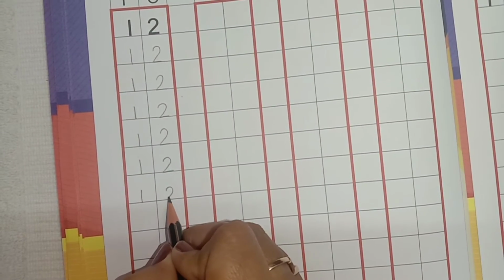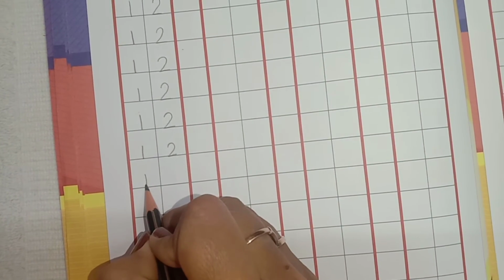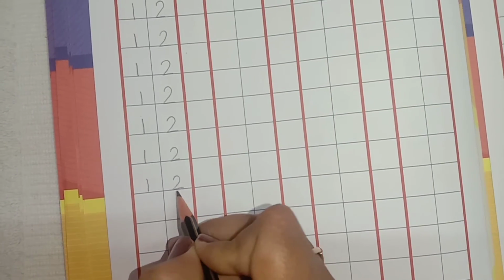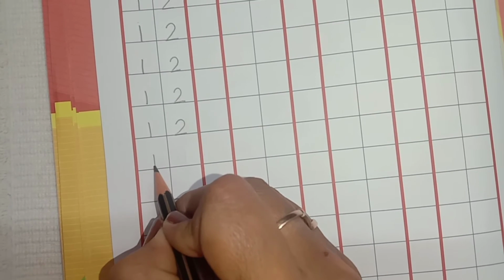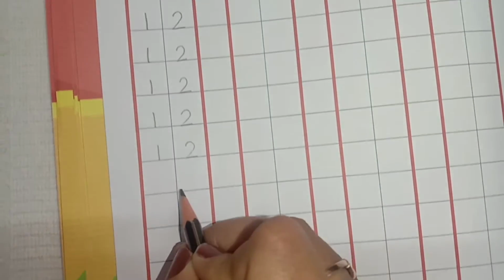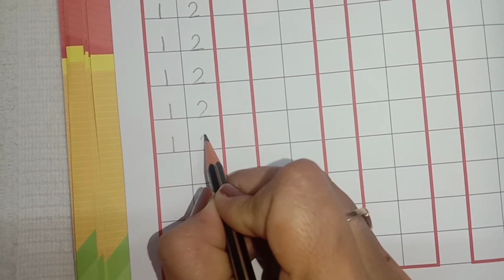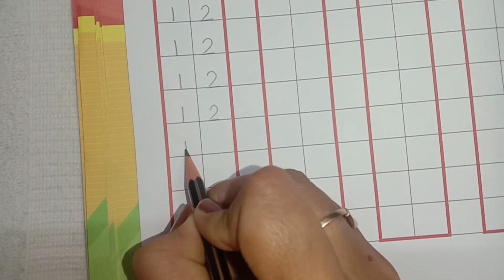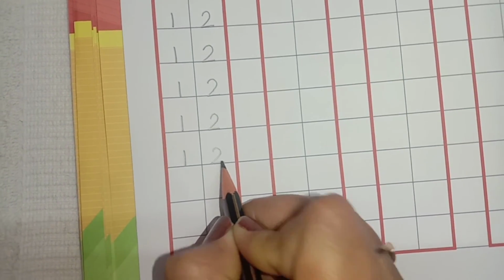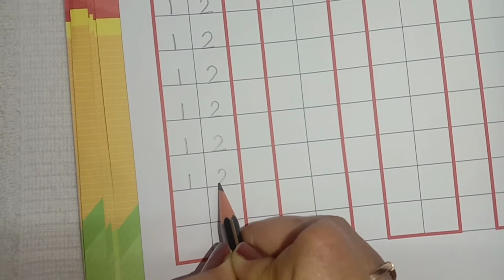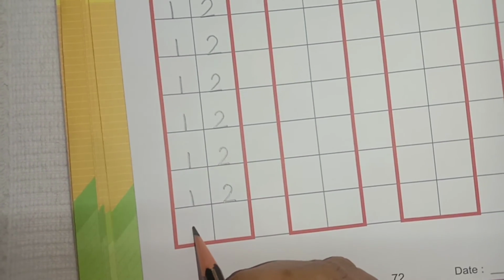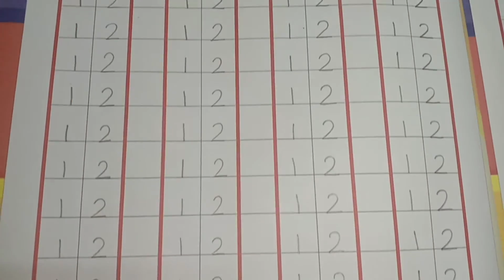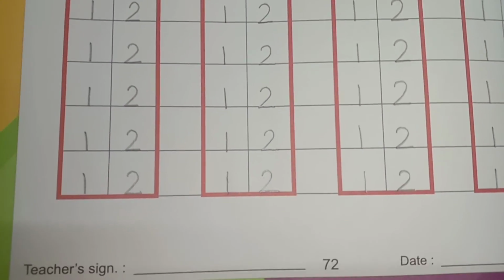1, 2, 12. See kids, like this way you have to complete writing number 12 in your classwork book, page number 72.